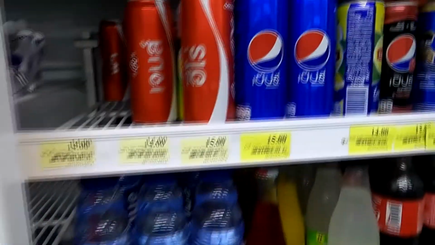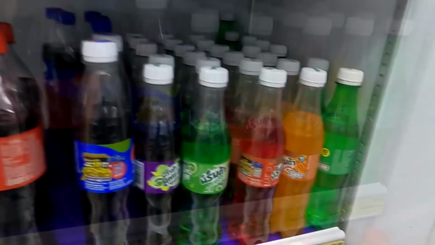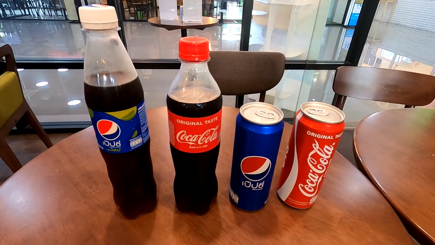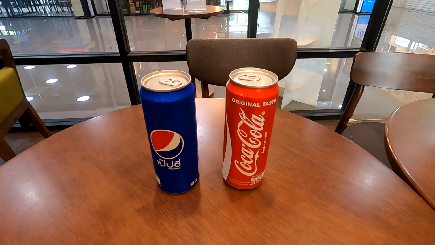Here we have Coca-Cola and Pepsi in bottles and cans at 15 baht. Perfect. Now, we have them all here and we can compare all of them in pairs.